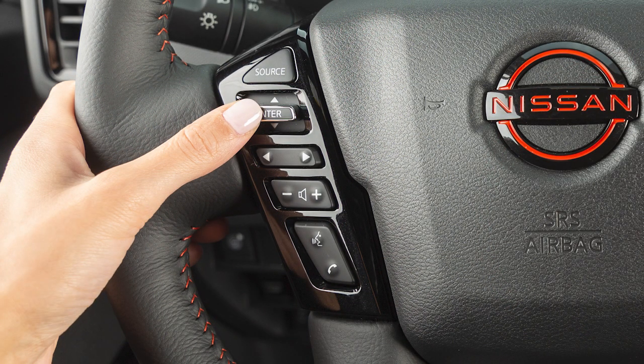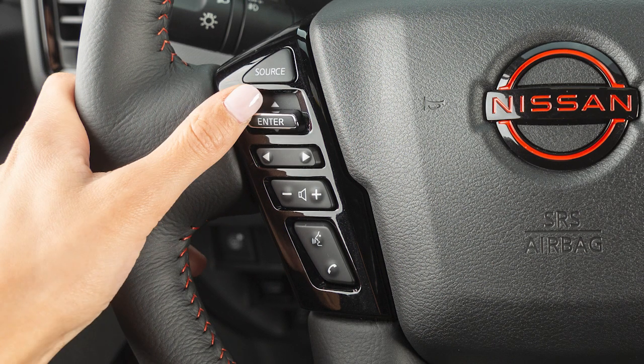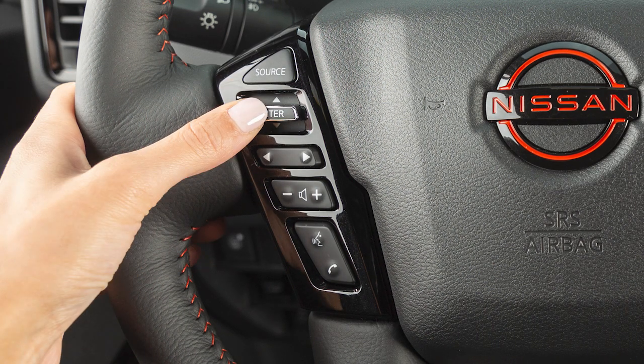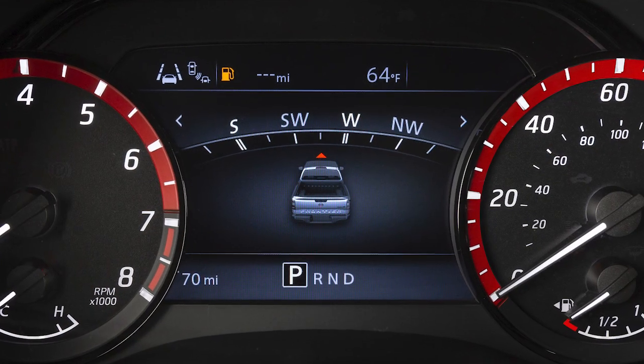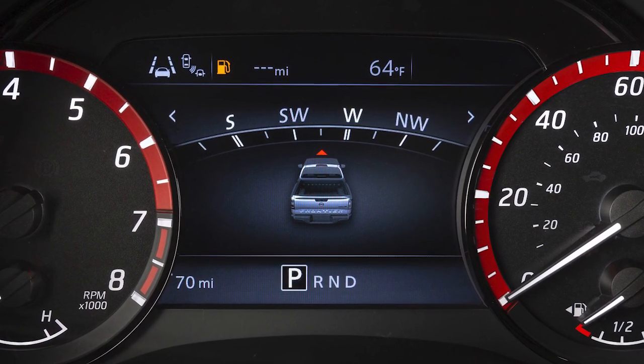the steering wheel. Push this switch up or down to navigate through items. Press the Enter button to change or select an item. Some menus may vary based on the equipment installed on your vehicle.